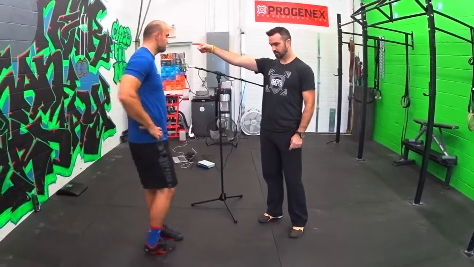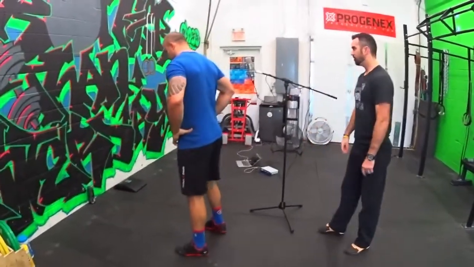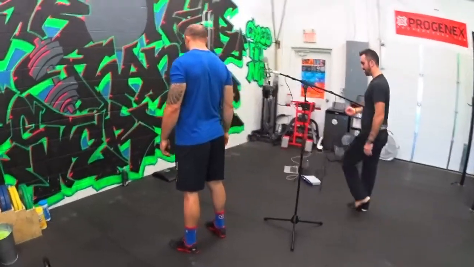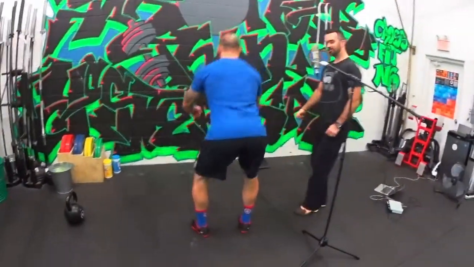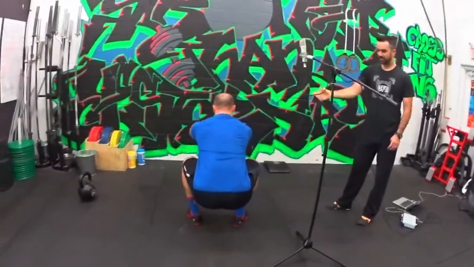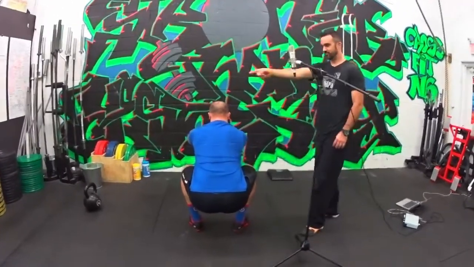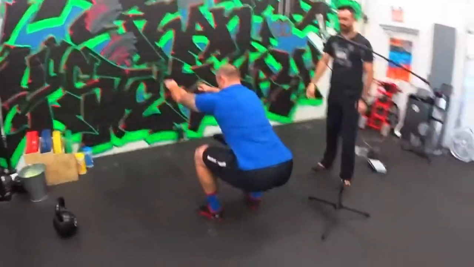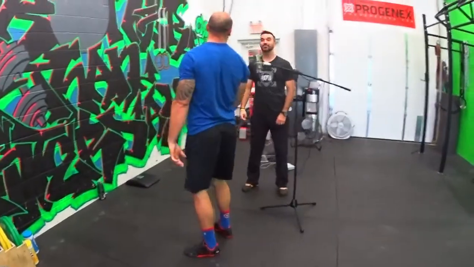So facing this way, just so the camera sees, show me a squat where you keep a vertical shin. A vertical shin squat. Show me a vertical shin squat. And you can see his butt goes so far back, right? If you come from the side, you can actually see this too. So come on up from the top. Do a vertical shin squat.